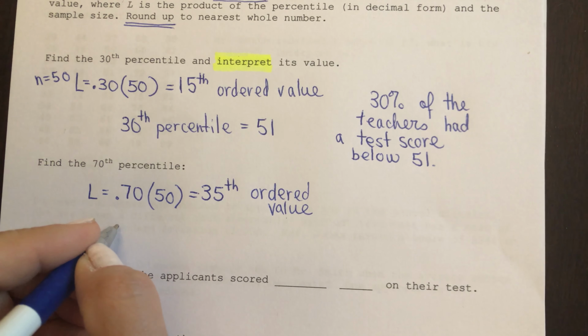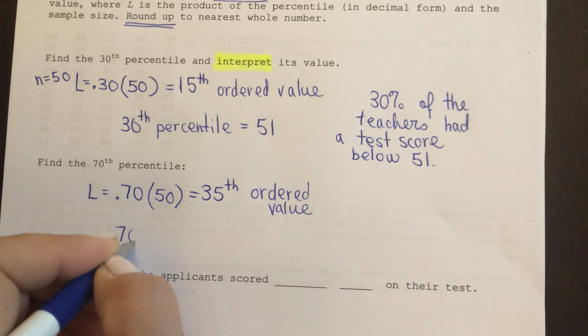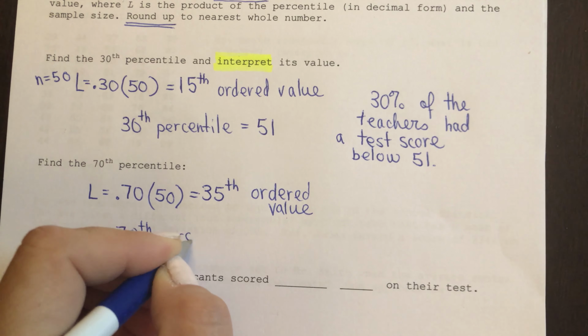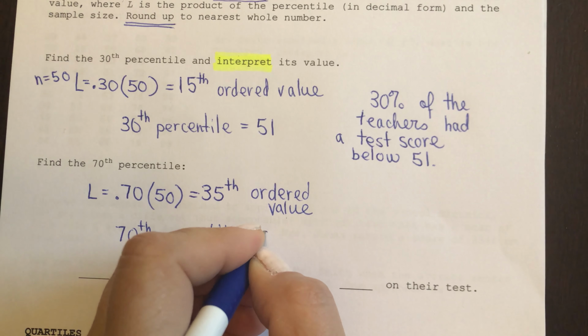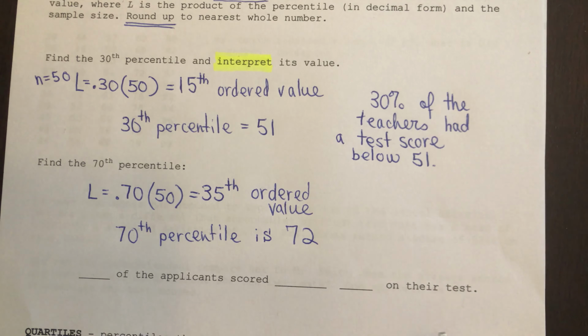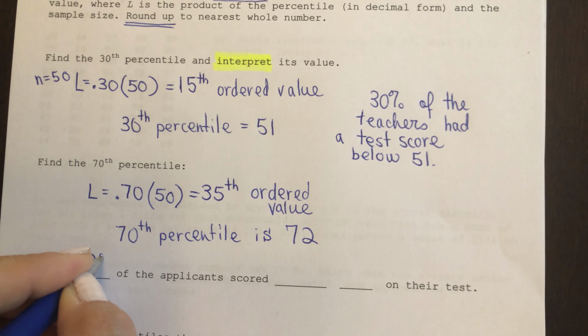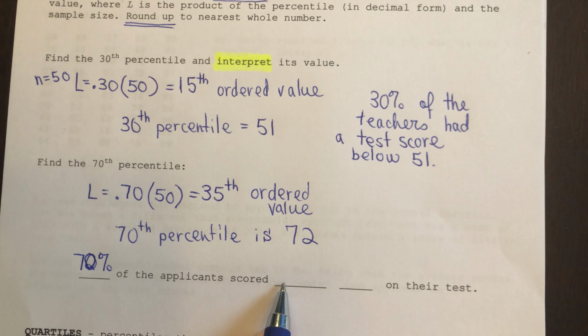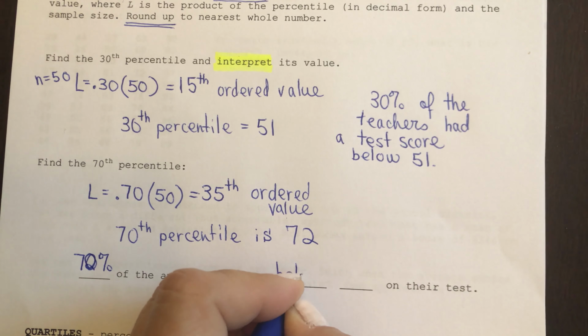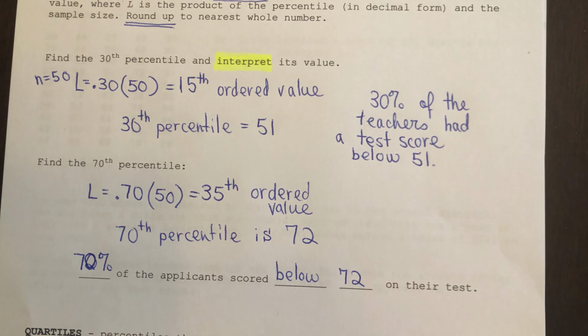And so the 70th percentile, okay, is 72. And so what does that mean? Let's go ahead and fill this in. I made it a little simpler. 70% of the applicants scored below 72 on their test. I wrote this a little differently to show you that you don't have to write it exactly the way I wrote it as long as you get the correct idea.